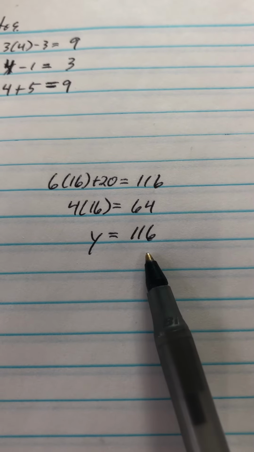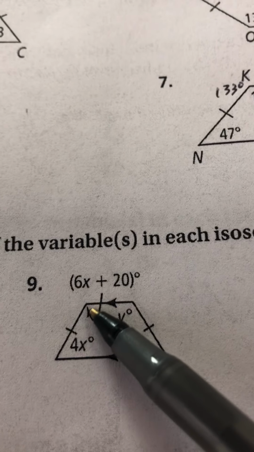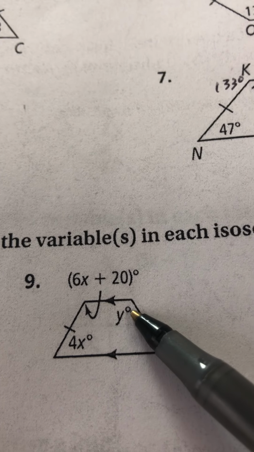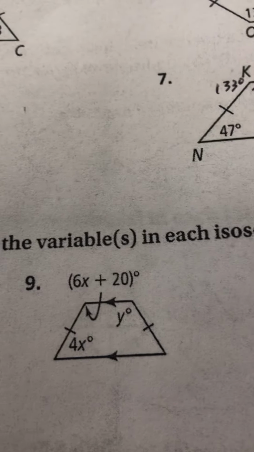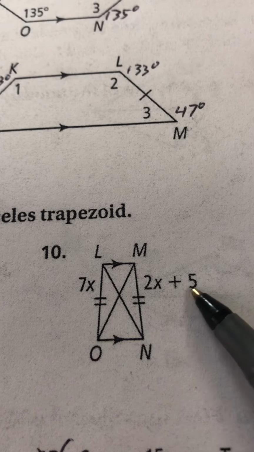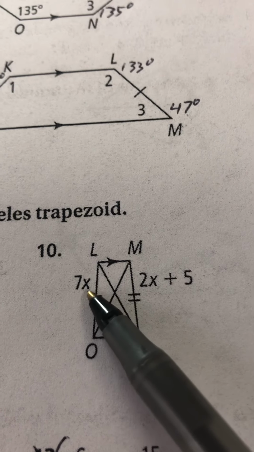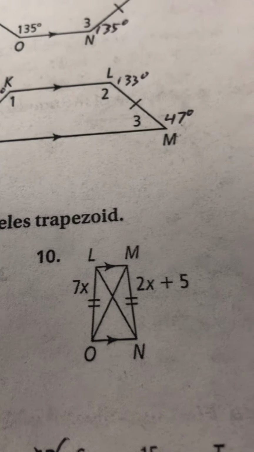That means my y is going to equal 116 also, because it equals this side. This angle and this angle are the same. This was 116. This is going to be 116. Okay, try this one on your own. You're going to take 2x plus 5 equals 7x and just solve for x. We don't have to do any of these, 11 through 16.